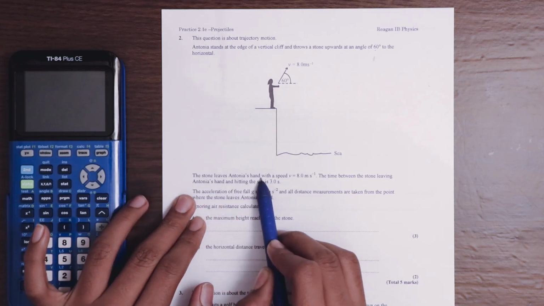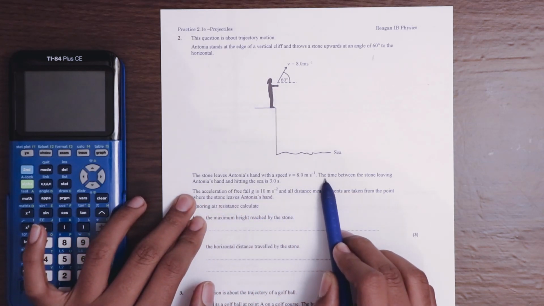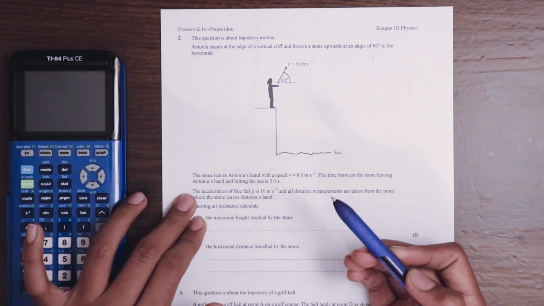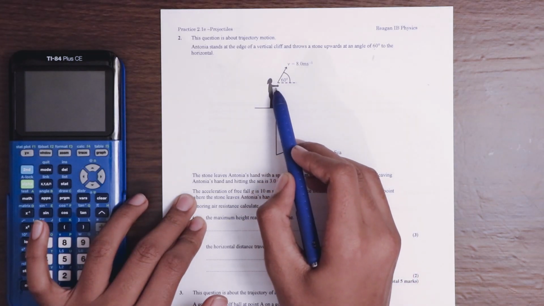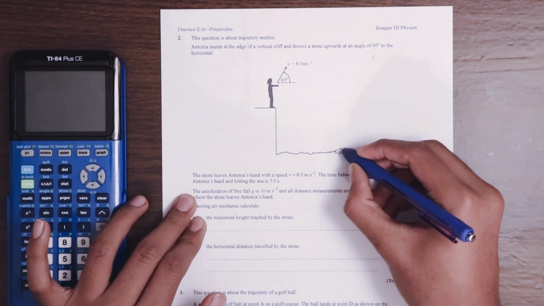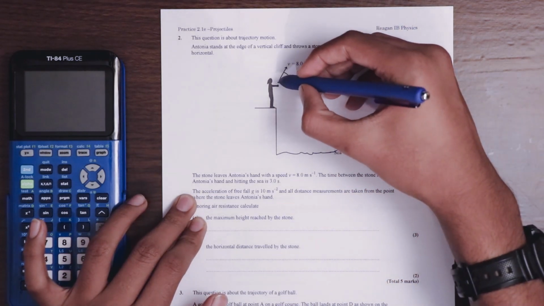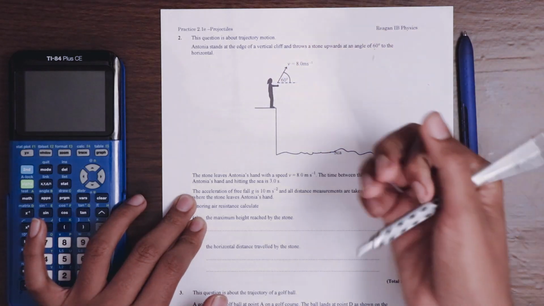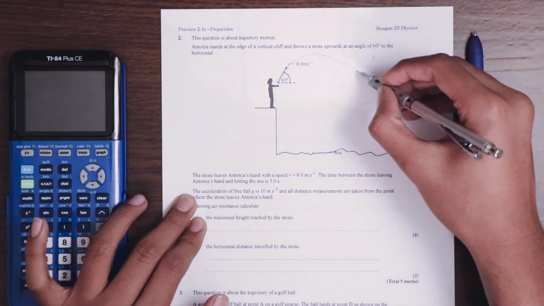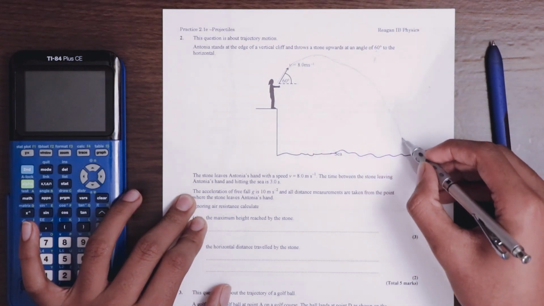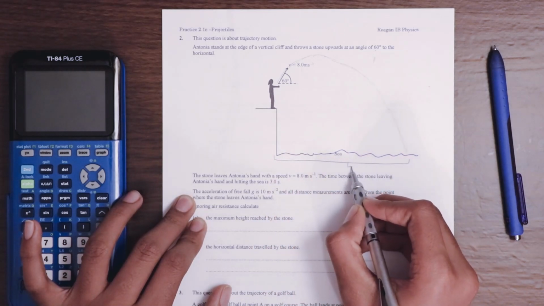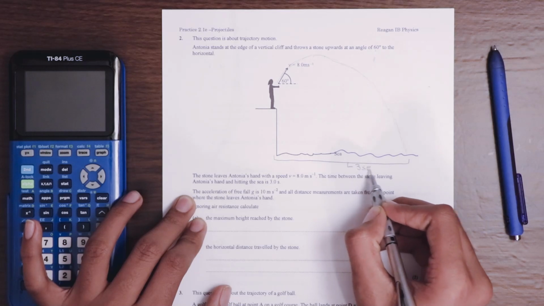The stone leaves Anita's hand with a speed of 8 meters per second. The time between the stone leaving Anita's hand and hitting the sea is 3 seconds. So that's another piece of information, from her leaving the hand to hitting the sea. So let's just extend the sea out. This entire process takes 3 seconds.